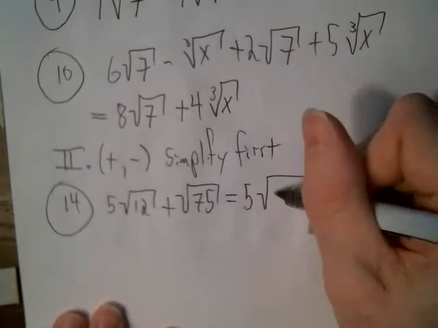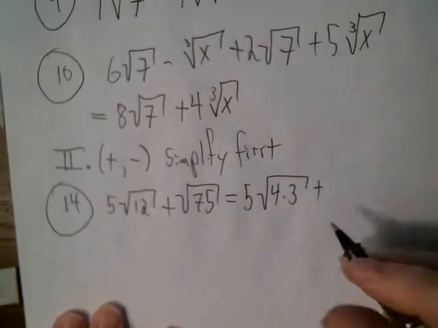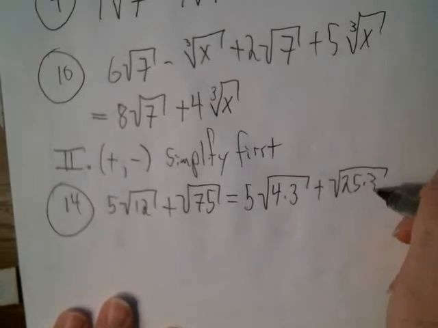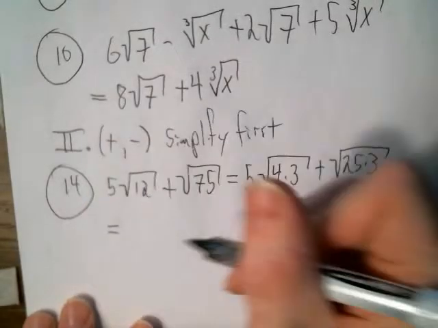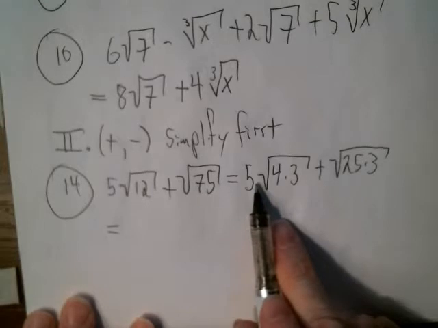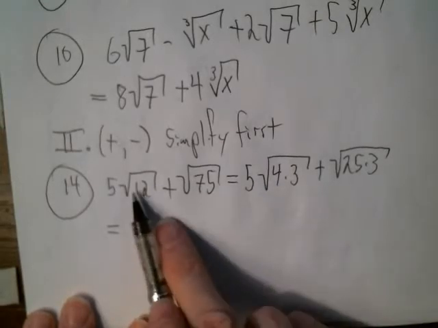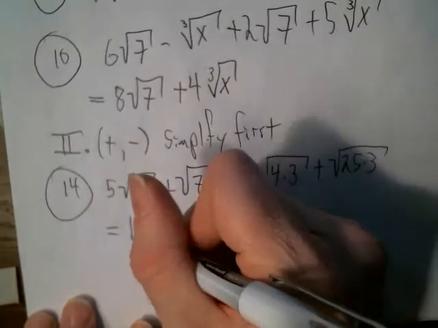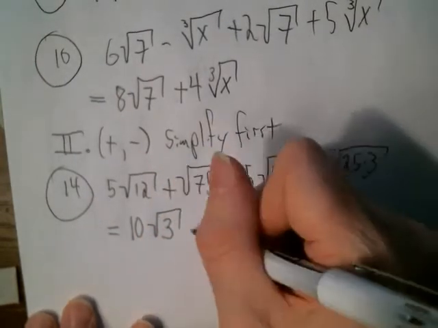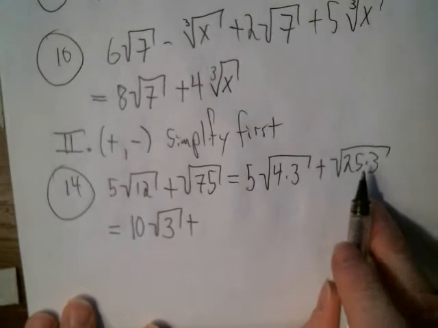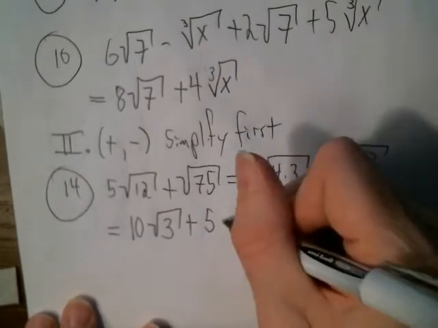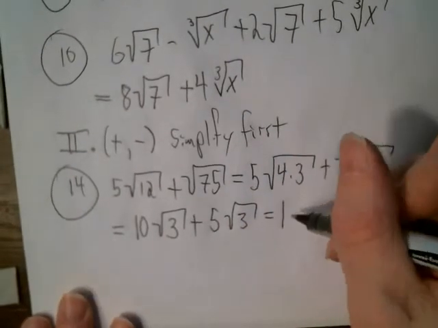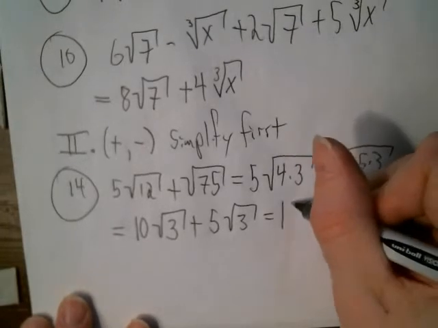So 5 times radical 4 times 3 plus the square root of 25 times 3. And then you can march the 2 out the front. And, because this is 5 times radical 12, and you march the 2 out front, it'll be 5 times 2. Okay, so that'll give you a 10 in front, and you're left with radical 3. And then with this guy, you march out the 25, you'll have a 5 in front, and then a radical 3. And then they're like terms, so you can combine the coefficients. 10 plus 5 is 15.